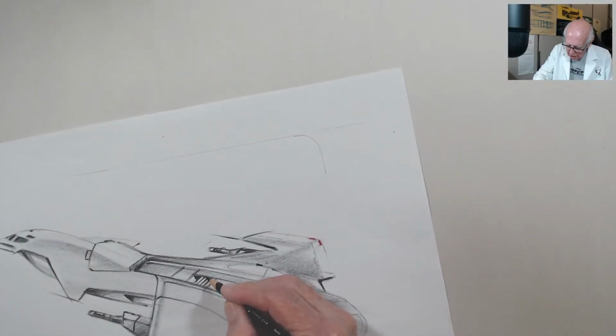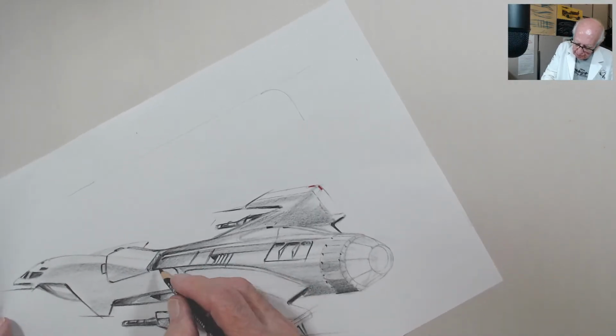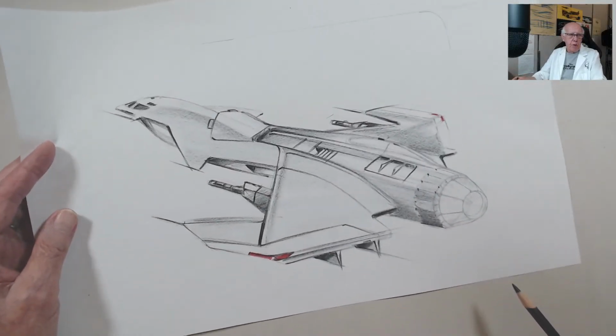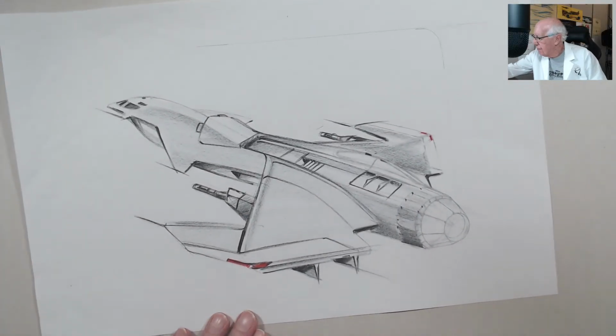Got a little more definition and detail in the engine nacelle. Bring that along here. Let's bring that up to speed here for a moment. There we go.